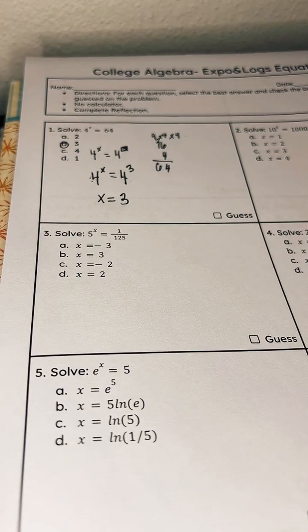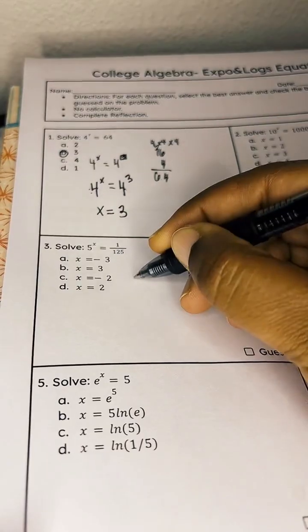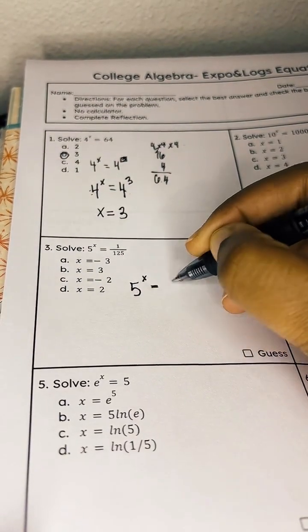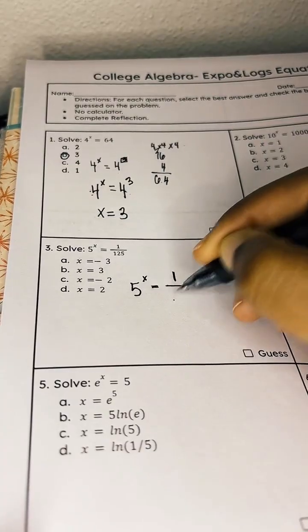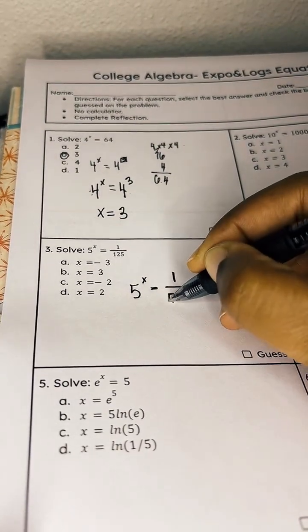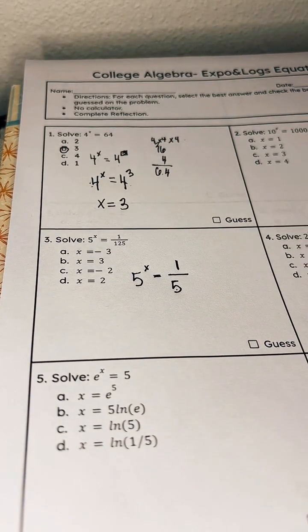All right, let's go to number 3. It says solve 5 to the x power equals 1 over 125. Let me rewrite this. Now remember, we're trying to think of how many 5s it takes us to get to 125. Do we know? Put it in the chat. How many 5s does it take us to get to 125?